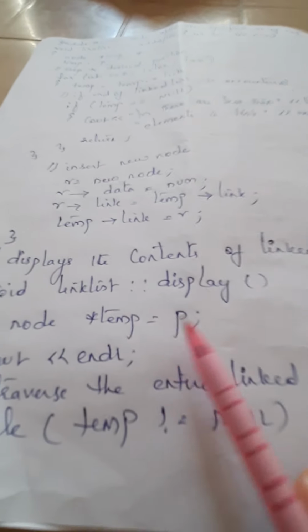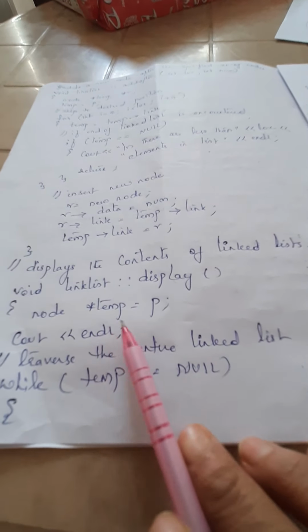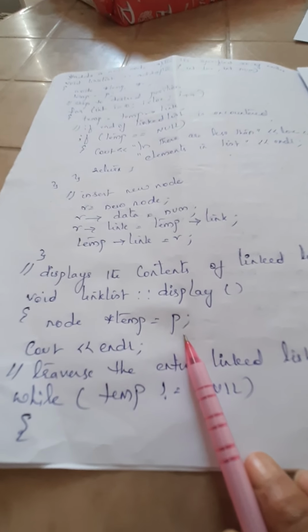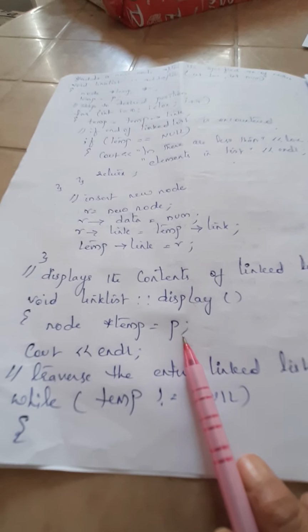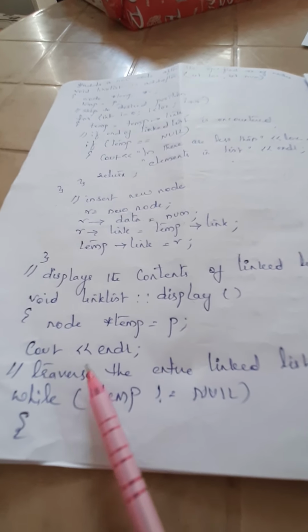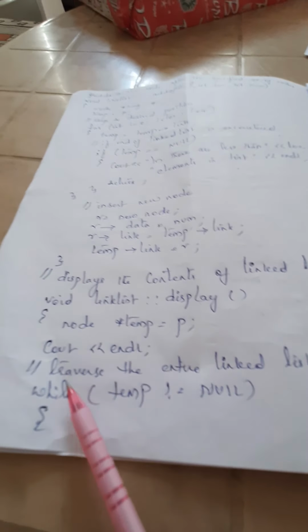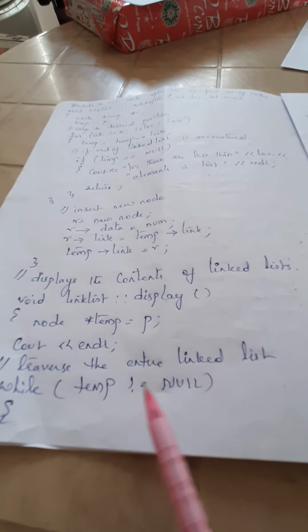So what will the display function do? Let us go to the display function and see what is happening. Now here is a display function. It displays the contents of the linked list. Void linked list display, node star temp is equal to P. What is star temp here? Star temp is a pointer which stores the address of P. What is the address of P? It is null. So what you have to do? If it is null, you have to come out and print cout endl. Now here traverse the entire linked list while temp is not equal to null.